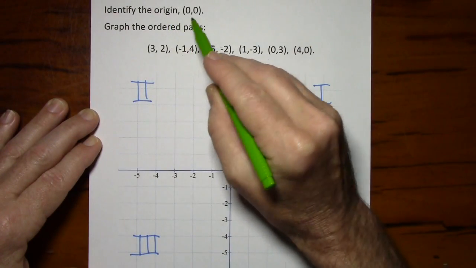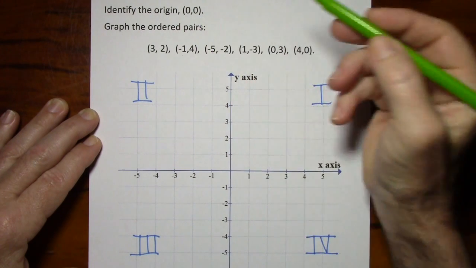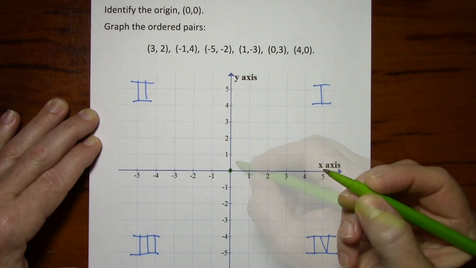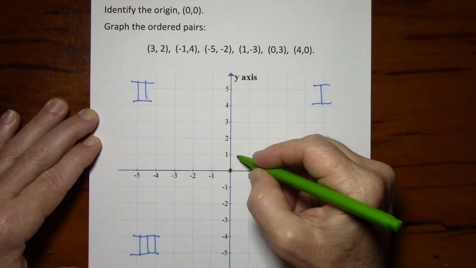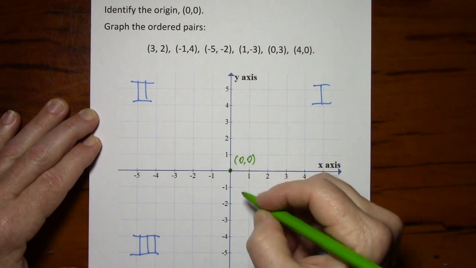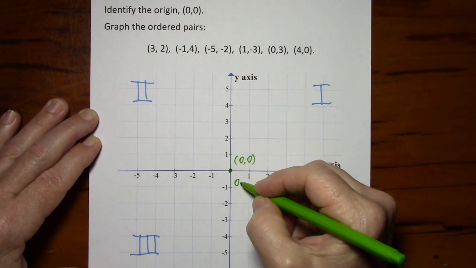The origin we identify with the point 0, 0, is where the two axes cross. So I'll put the ordered pair 0, 0, and I'll write the word origin.